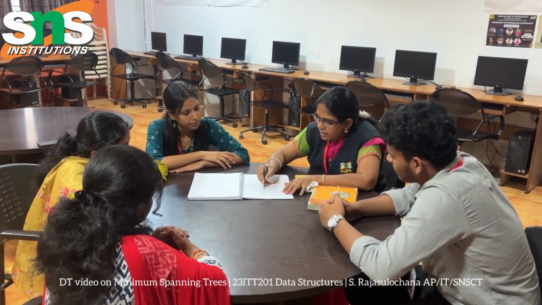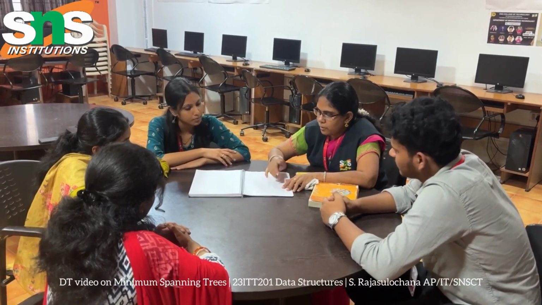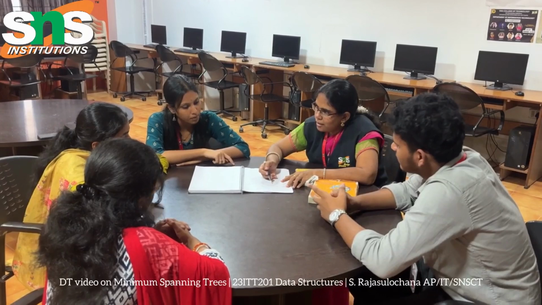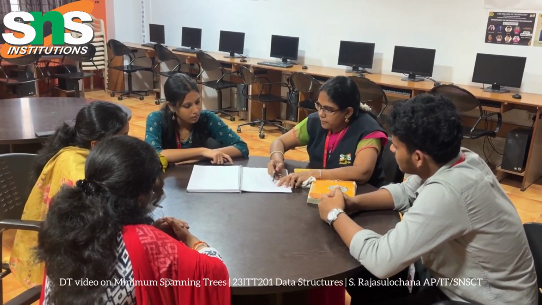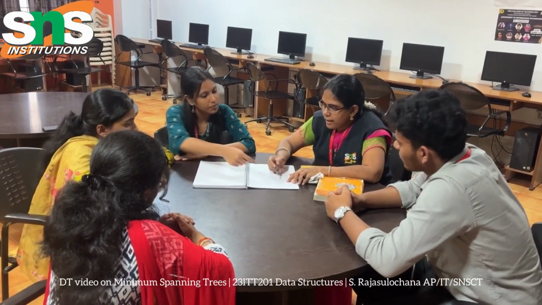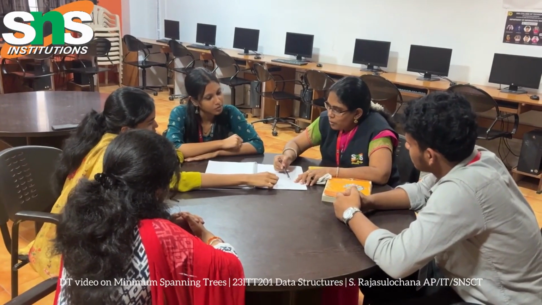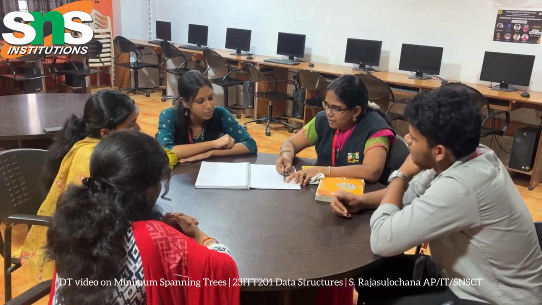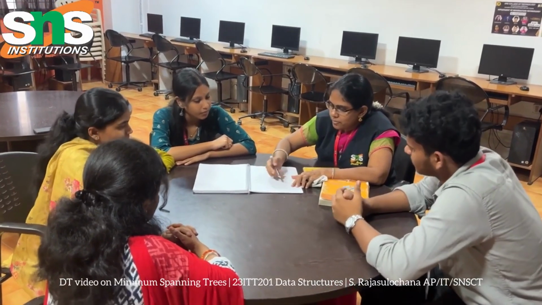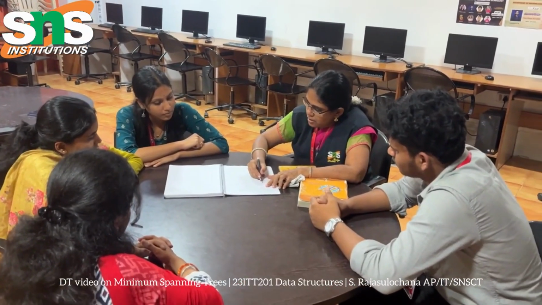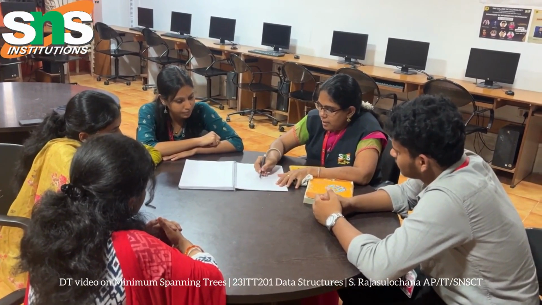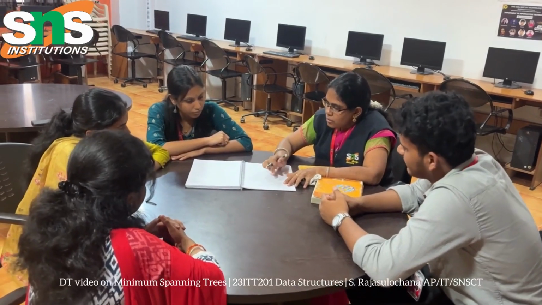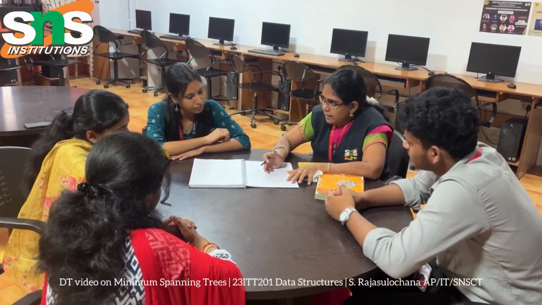Can I consider this graph as a connected graph? Yes, it is a connected graph. See, from A to C I do not have an edge, but I have a path. A path is different from an edge. So from A to C we have a path, so this is a connected graph. This is also a connected graph. Again, this is a connected graph. So a connected graph is an undirected graph.